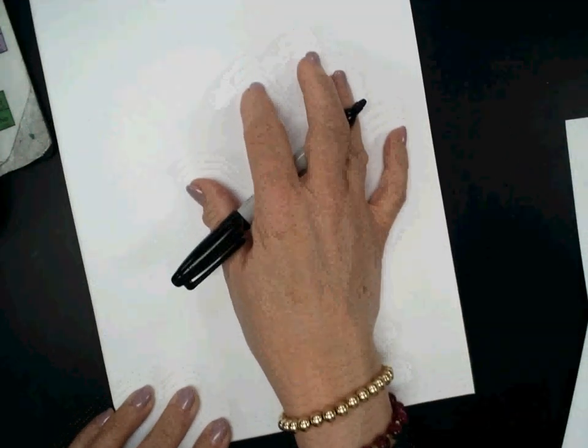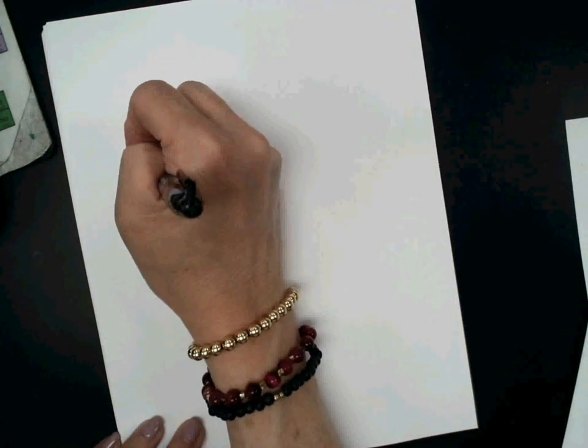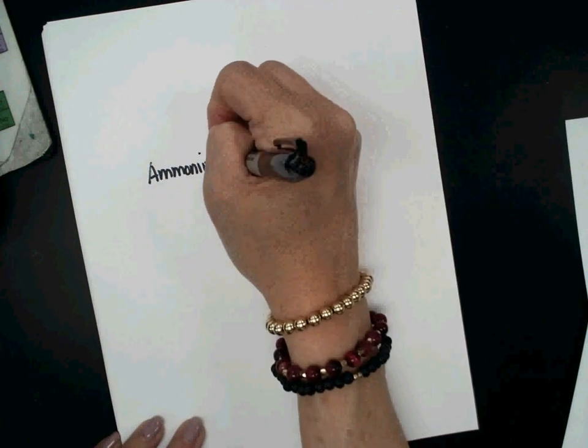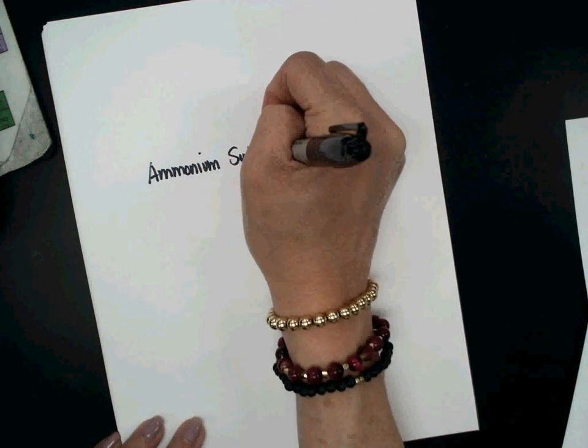Let's look at this one. I'm going to give you ammonium again. Ammonium, it's a little bit different. Sulfide. See if you can figure that out. Ammonium sulfide. Can you do it?